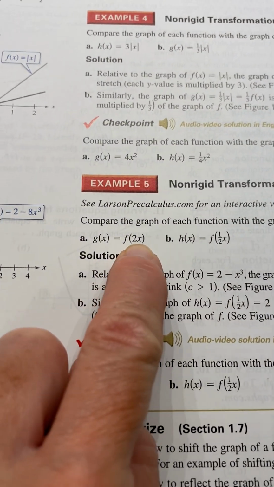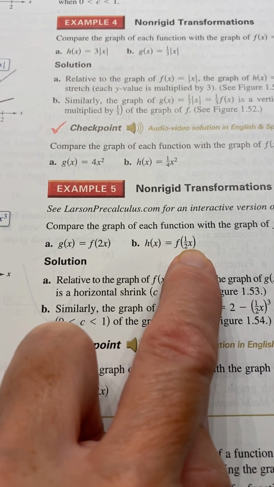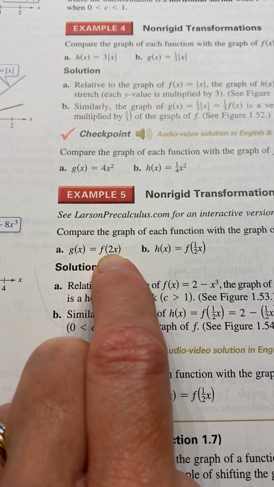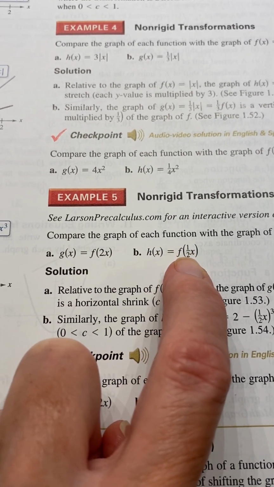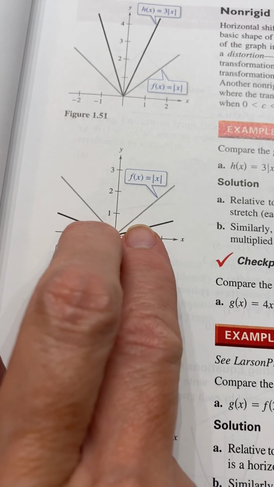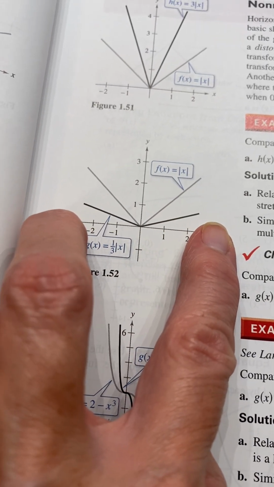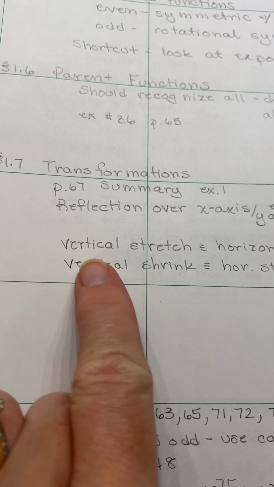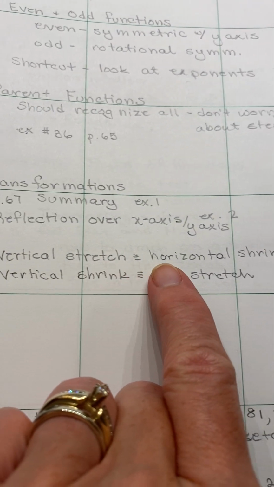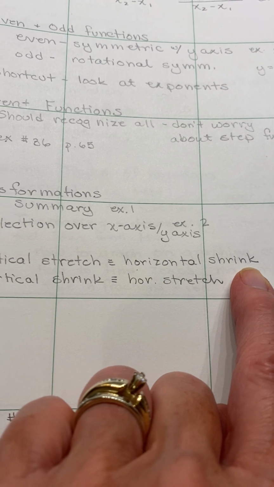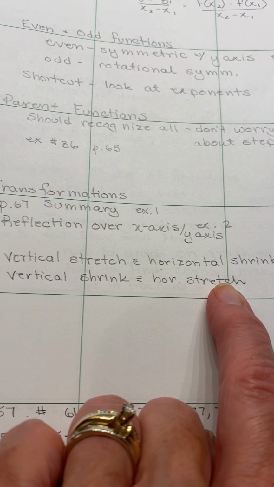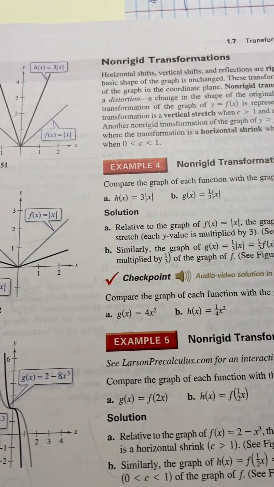But what it means is when the coefficient is inside the grouping symbols, then we are either going to have a horizontal shrink or a horizontal stretch. So this would be a horizontal stretch. Vertical shrink is the same as a horizontal stretch. In fact, I wrote that in my notes right here. A vertical stretch is the same as a horizontal shrink, and a vertical shrink is the same as a horizontal stretch.